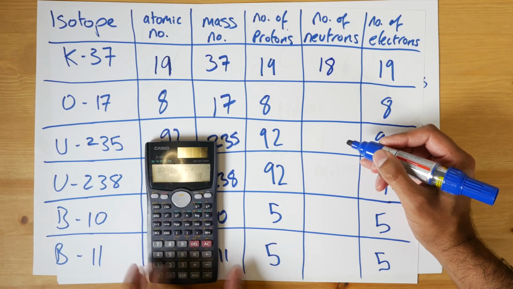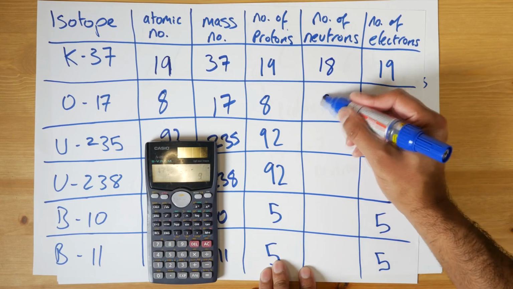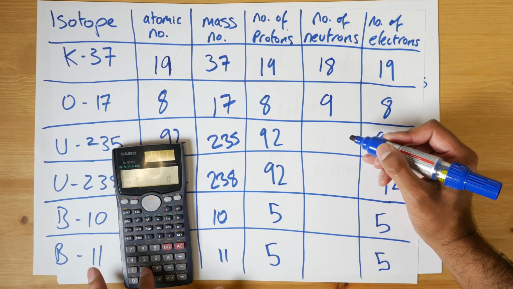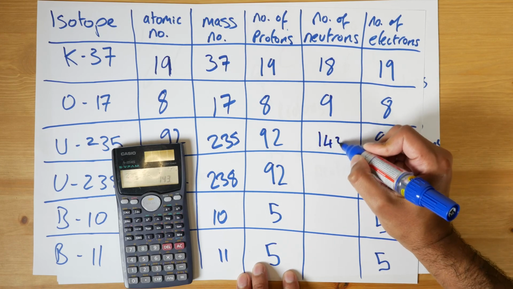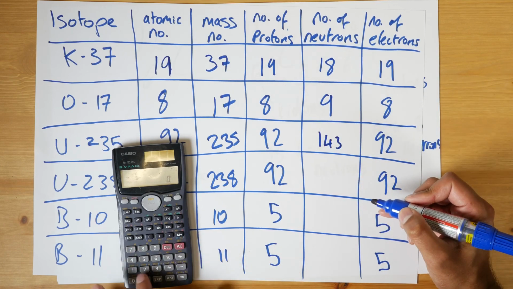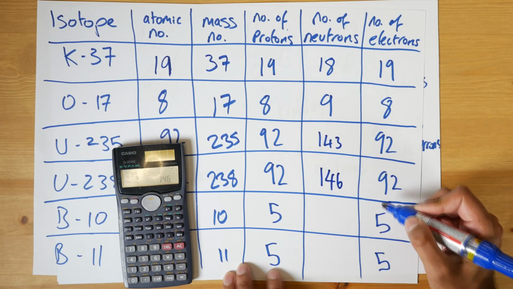The next one is 17 minus 8, which is 9. 235 minus 92 is 143. 238 minus 92 is 146.